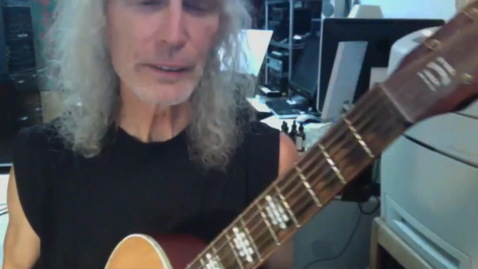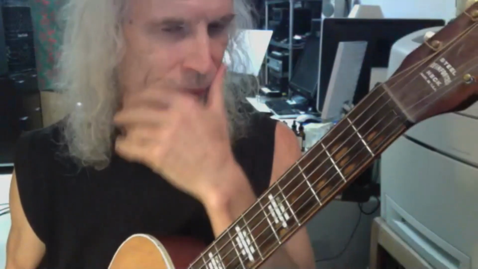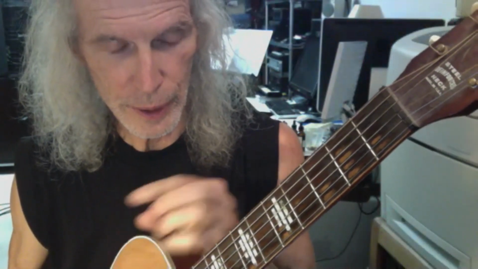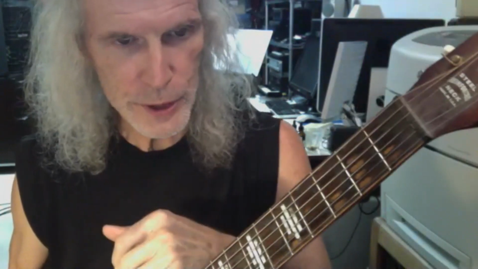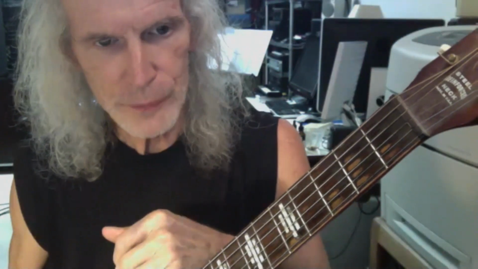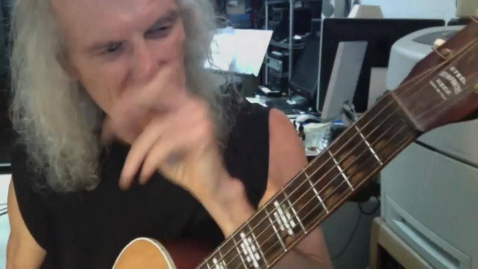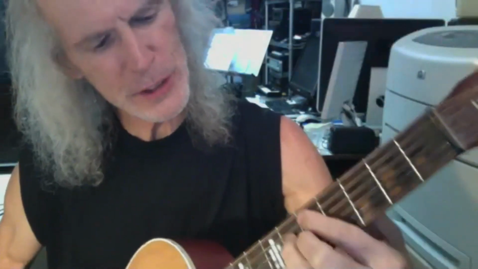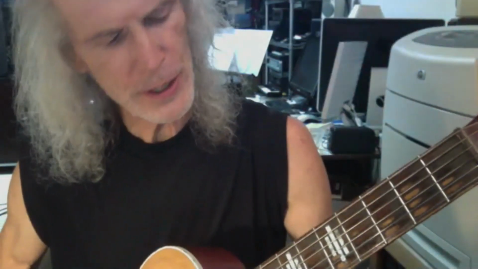Okay, so now we have that chord. It would normally, in the progression, be a 7 diminished 7, which would sound like that. And the diminished chords are not used so much anymore.